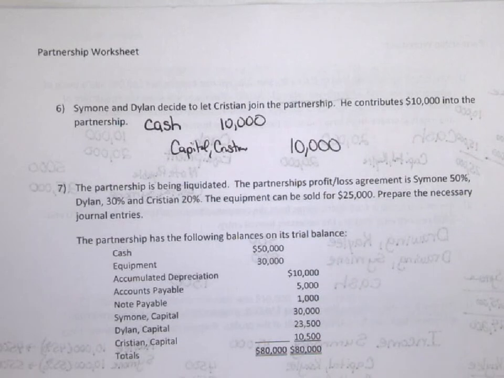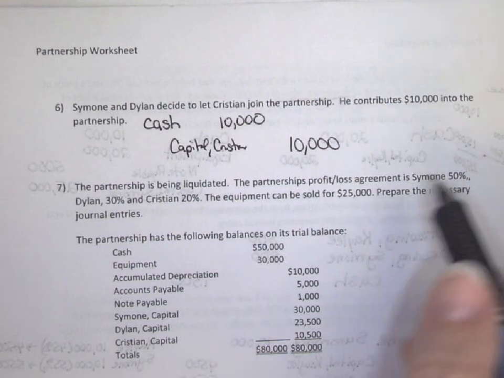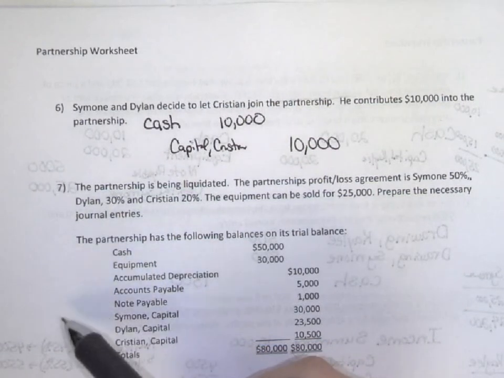The next thing that we are going to look at is what happens if the partnership is liquidated. So if the partnership is being liquidated, then we do have a couple of steps that we have to do. Now, our information for this particular problem is that there is a profit and loss agreement in their partnership that Simone's a 50% partner and gets 50% of the profits or losses.